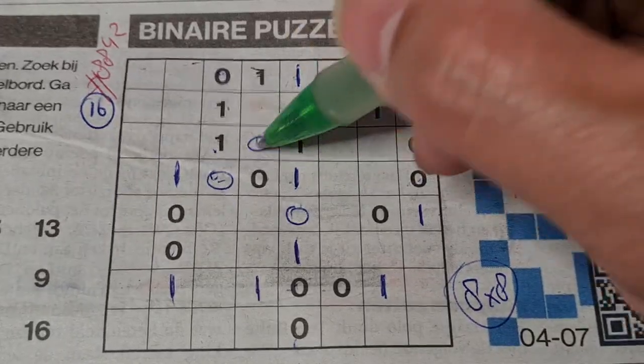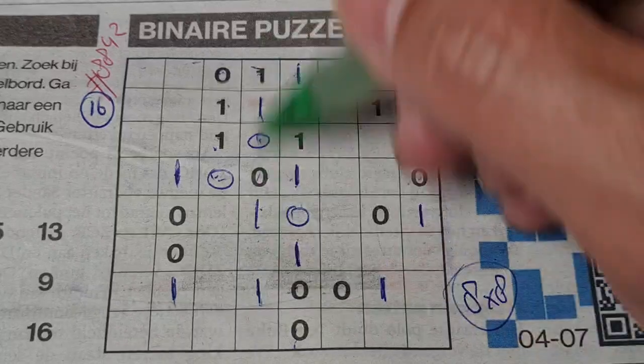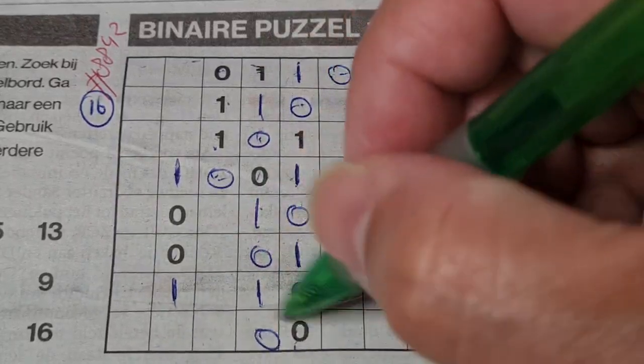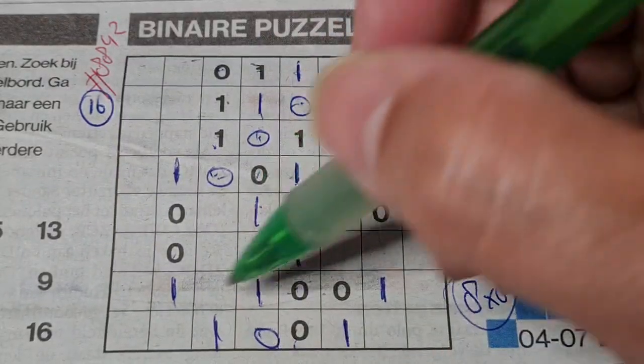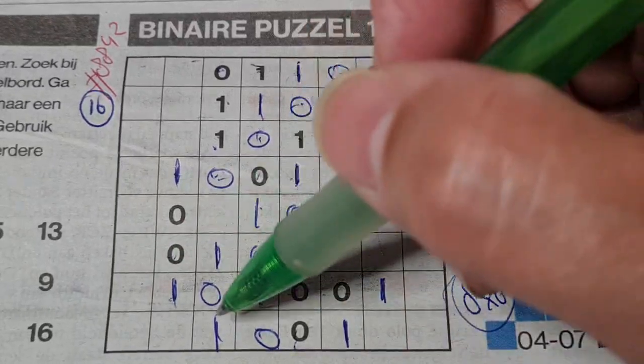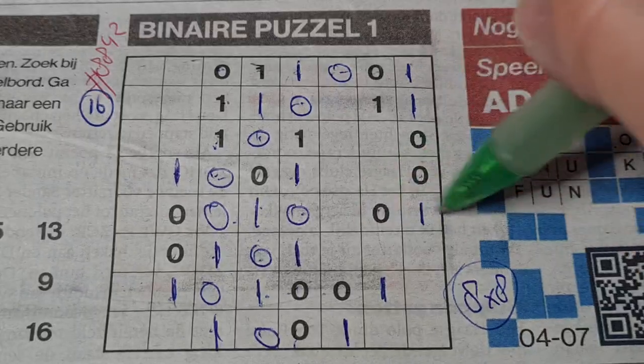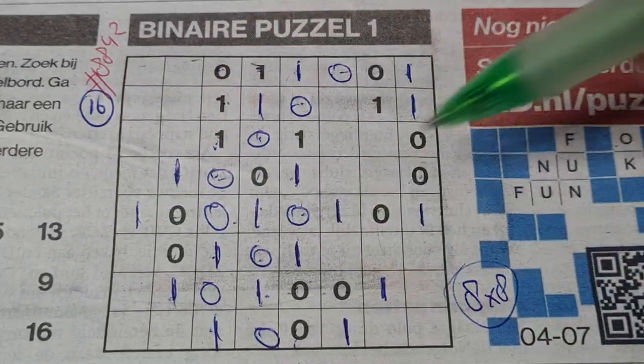Between the ones comes a 0. Double 0, here one, there one. 4 ones we have here, so the rest are 0s. Double 0, here one, there one. Between two ones comes a 0, between two 0s comes a 1. 1, 2, 3, 4 ones, so the rest are 0s. 1, 2, 3, 4 0s, so the rest are ones.